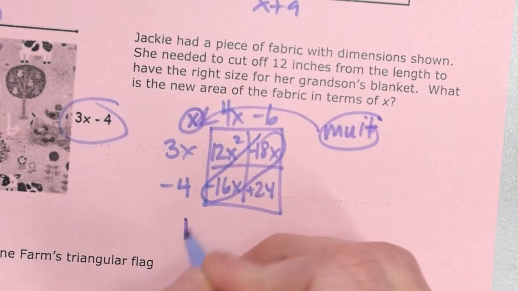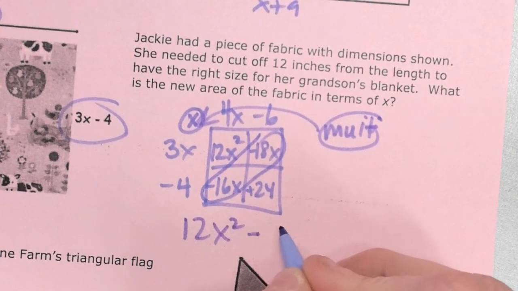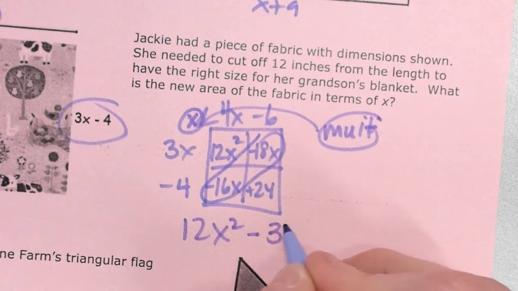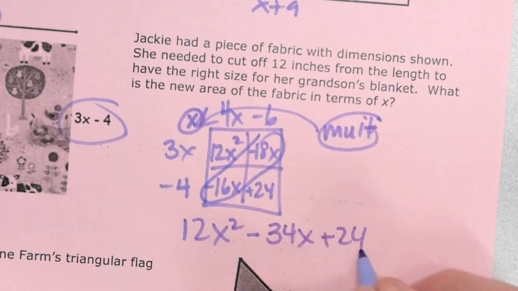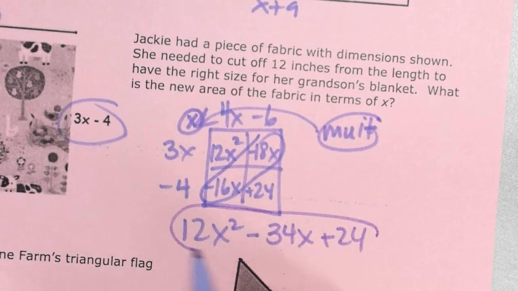Okay, so then what's left is 12x squared minus 34x plus 24. Is that right? I'm not using my calculator.